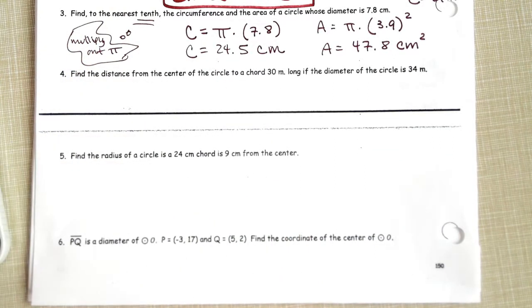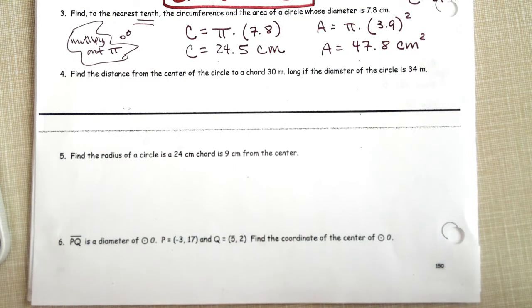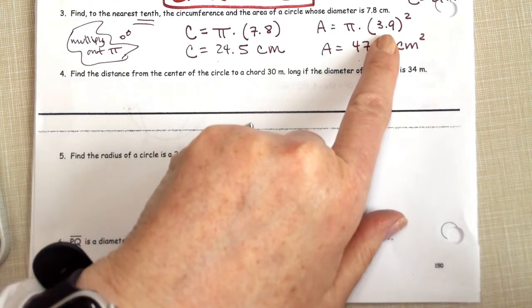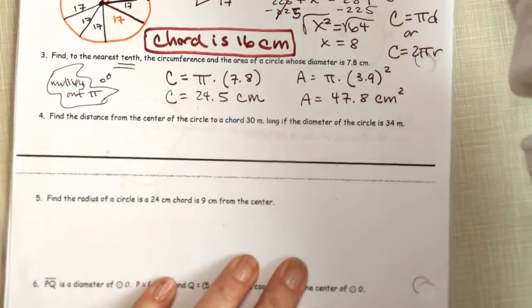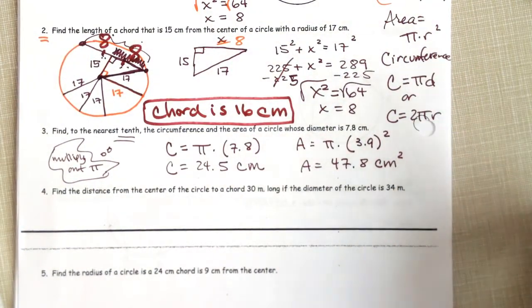All right. Okay. Questions there? Wait, I have a question. How do you get 3.9? Divided 7.8 by 2. Okay. Then you times it by 5, right? Square. Pi times radius squared. So you got pi times radius squared. Good old area.